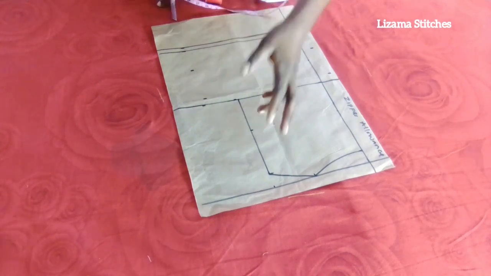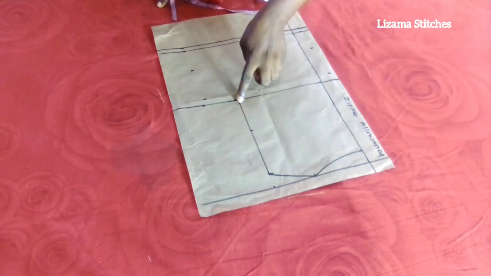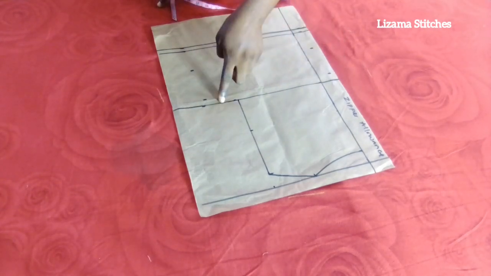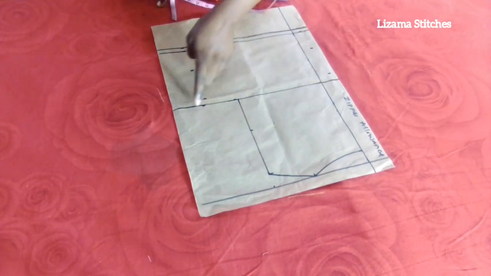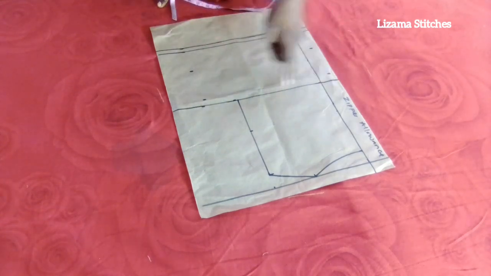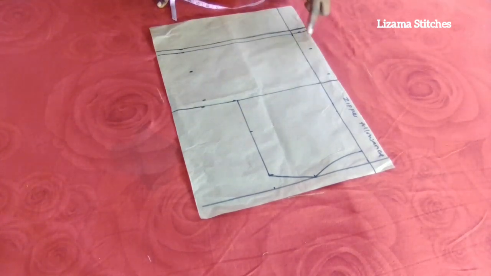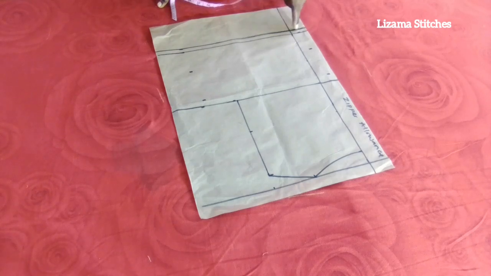14 divided by 2 gives you 7 inches. So this line is 7 inches. And this is my chest point. Now I have to extend this point with a horizontal line. So this is my chest point, this is my waist point, and this is my seam allowance.